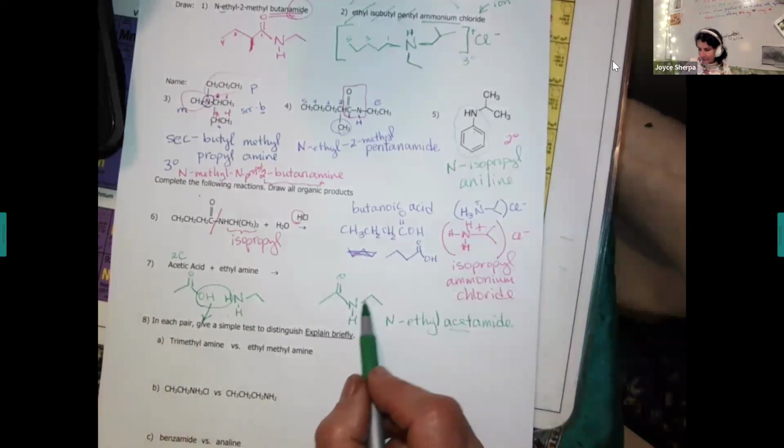And then if you guys said acetamide, I would not mark it wrong, but acetamide would be a more common way of calling it. But again, that's 2 carbons. At this point, though, you have to tell me the ethyls on the nitrogen also. All right. And then the last question is really important.